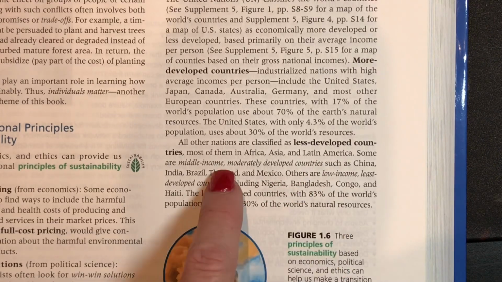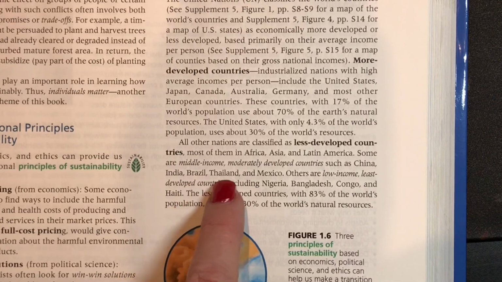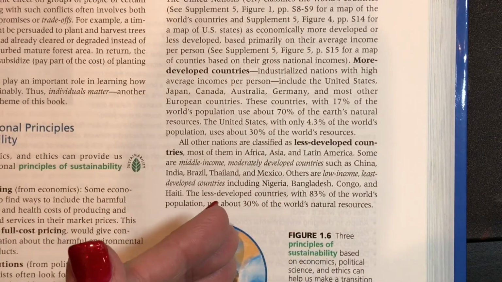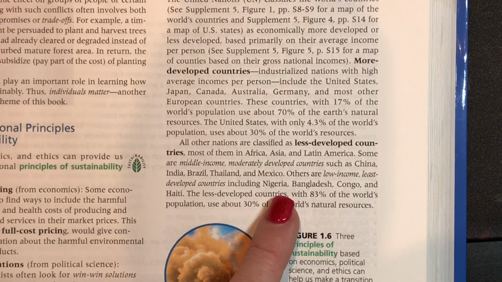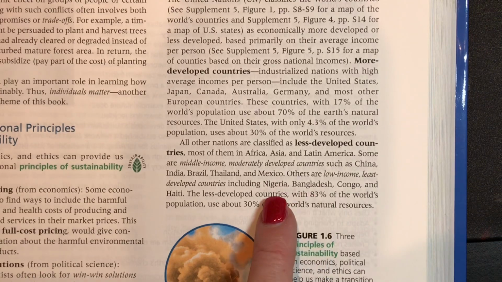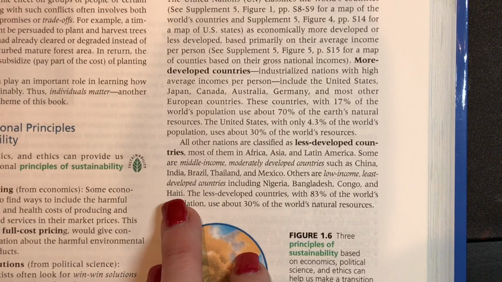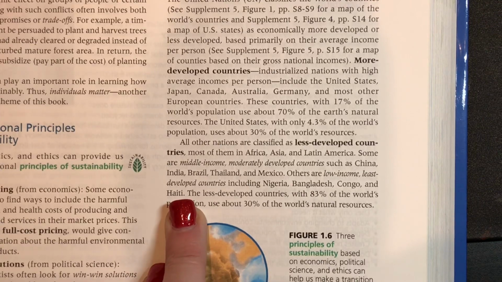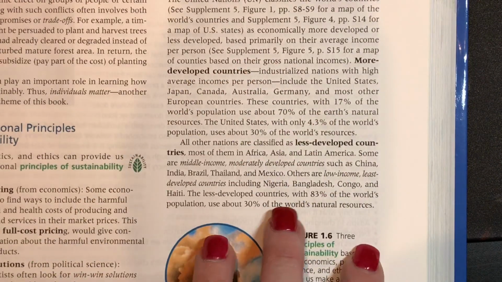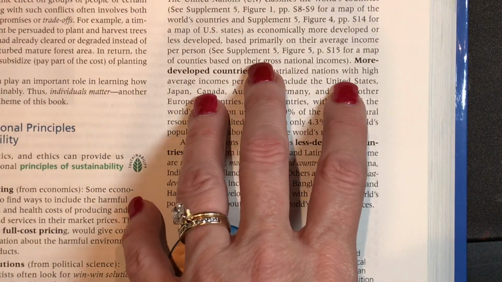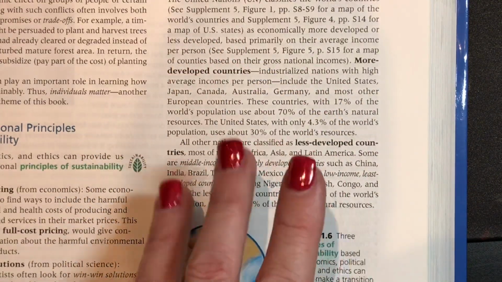And then when you have less developed countries, you can kind of put them into two groups. Places like China, India, Brazil, Thailand, and Mexico. And then your least developed countries are going to be in parts of Asia like Bangladesh, but then largely African countries like Nigeria, Congo. Haiti is a Caribbean country, a part of the island of Hispaniola. So just tuck some of these away and do pay attention when things are classified as more developed and less developed, or developed and developing. That's another name for them.